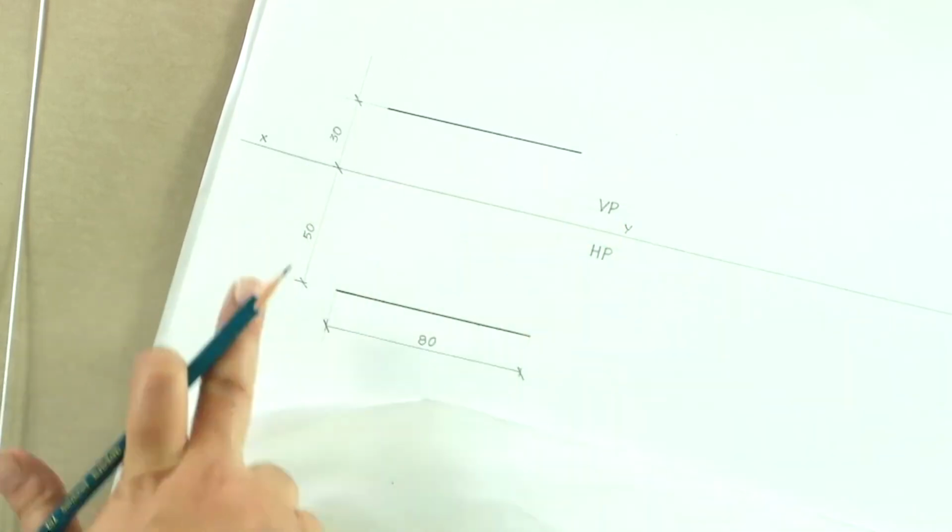So, what all have we mentioned? We have mentioned the length of the line, the distance from VP, and the distance from HP, and this condition, which is parallel to both the planes, is evident through the drawing. So, we will now mark the final nomenclature of the line.